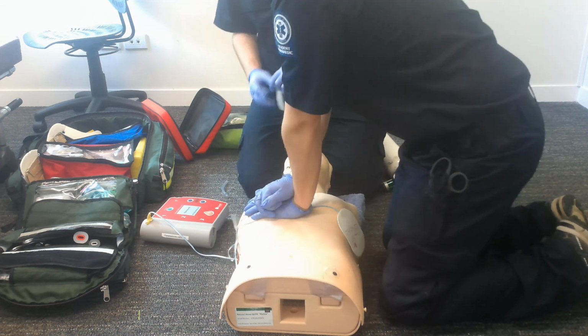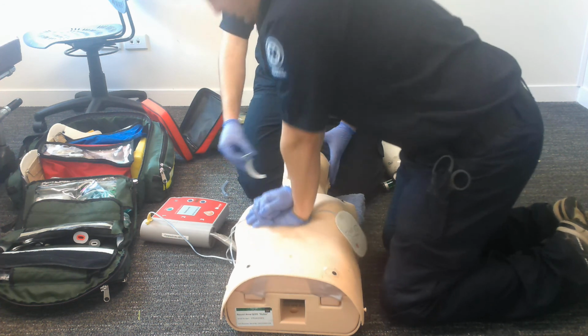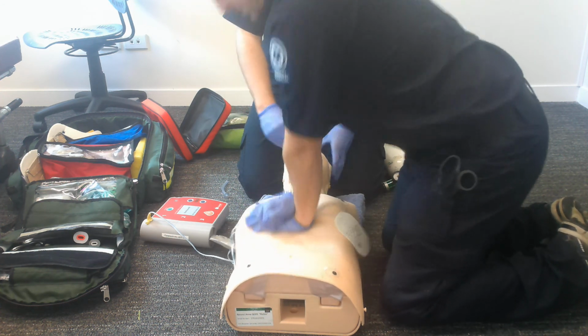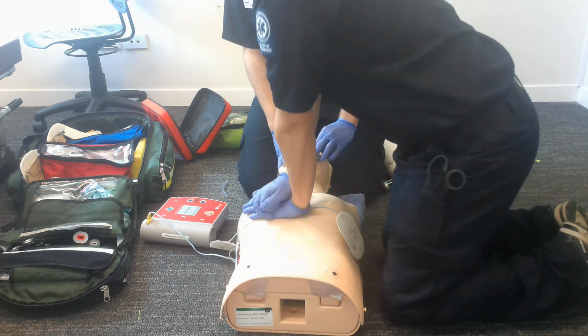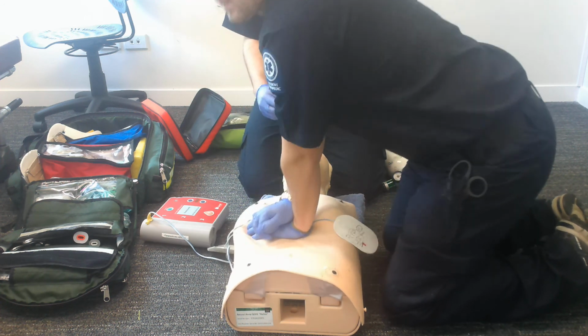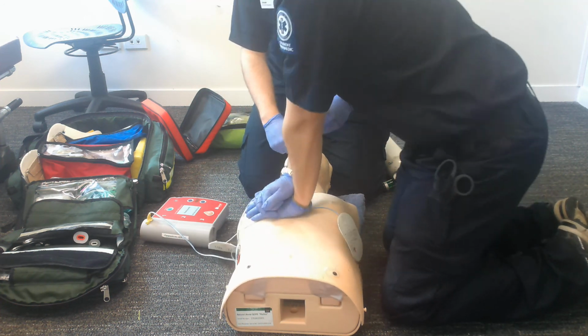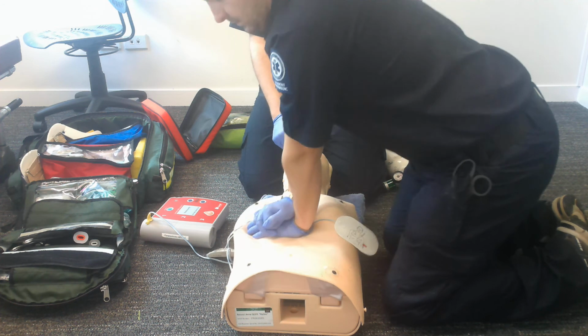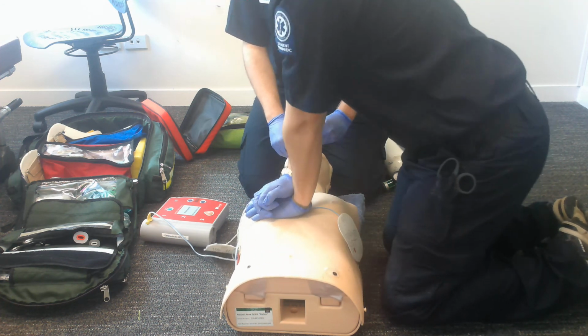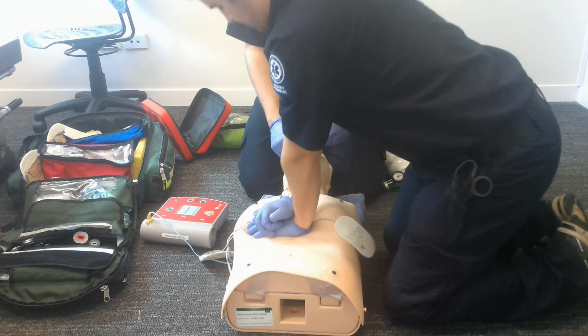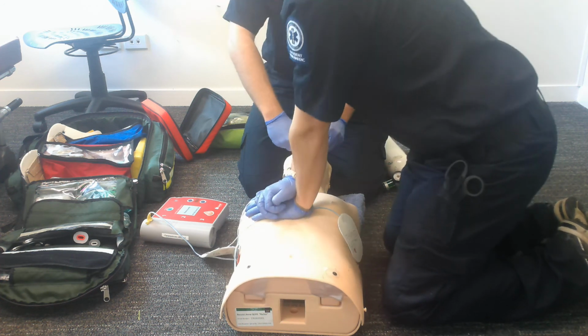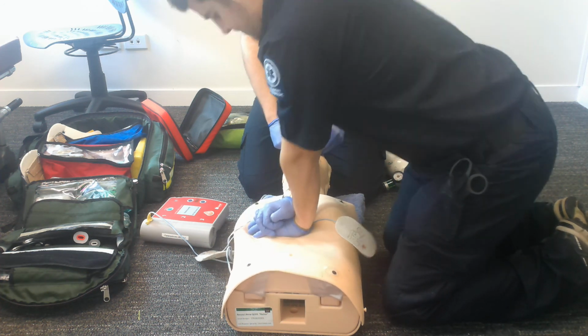Cool. Now we will insert our OPA and NPA. Start CPR. To insert our OPA, we'll go in reverse and then push it in and twist 180 degrees like so. To insert our NPA, we'll just put it in the nostril, make sure that it's lubed appropriately with water-based lube, and just insert it. If we encounter any resistance, we can just twist it and make sure that it goes in appropriately.